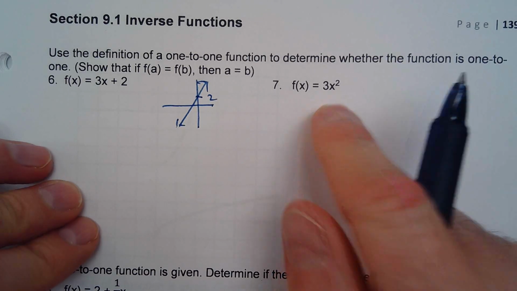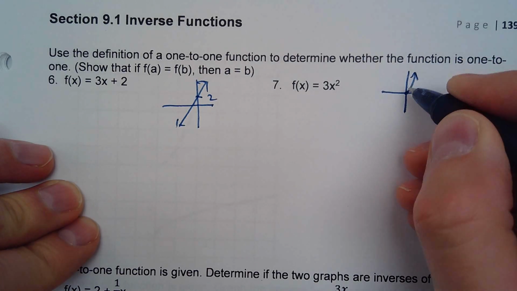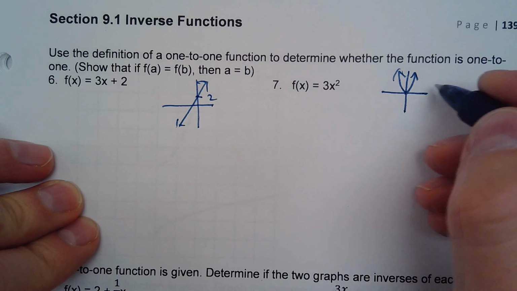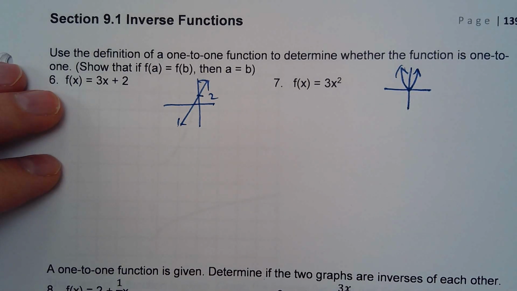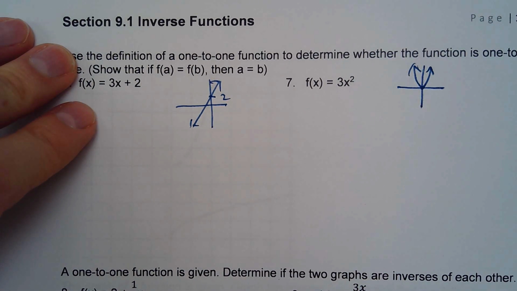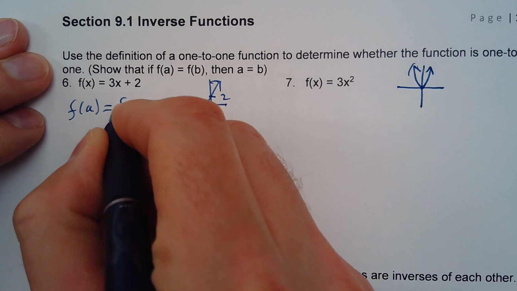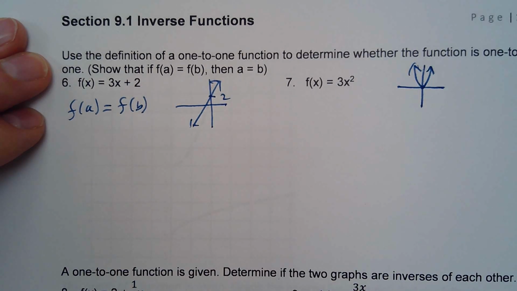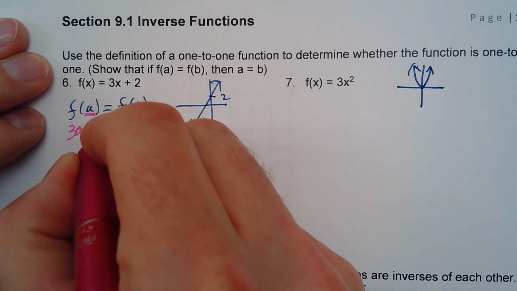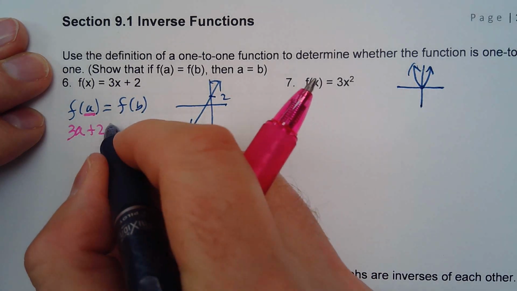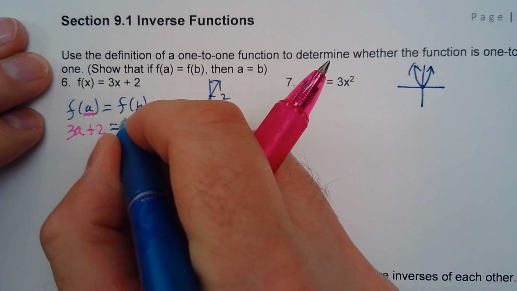Whereas f of x equals 3x squared is just a skinny parabola. So this should not be one-to-one. Now we have to show it algebraically. So what I'm going to do is set f of a equal to f of b. F of a, if I plug in there, is going to be 3a plus 2. F of b will be 3b plus 2.